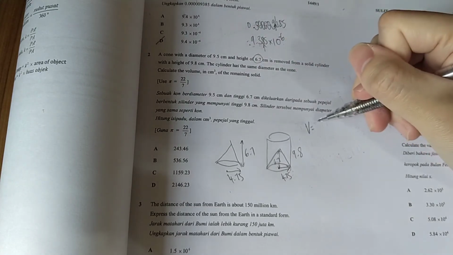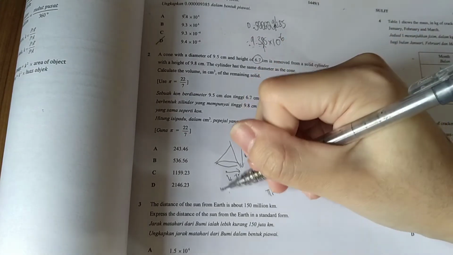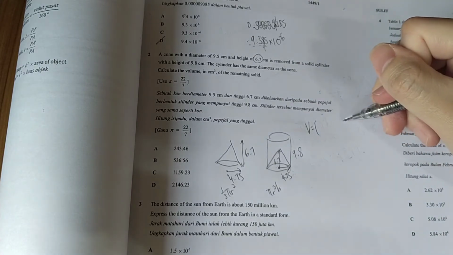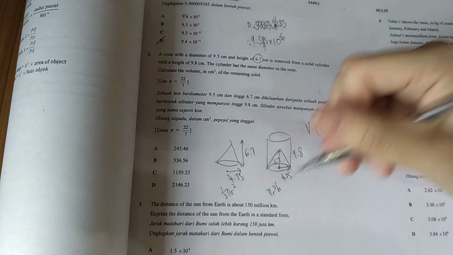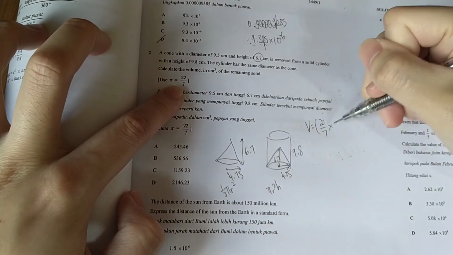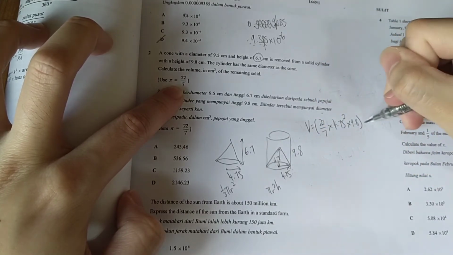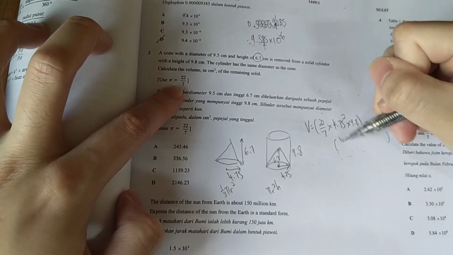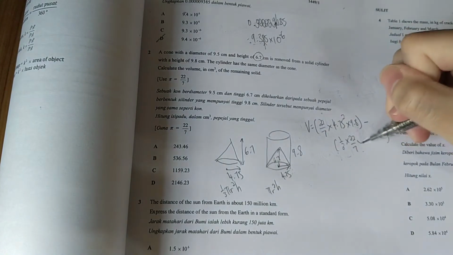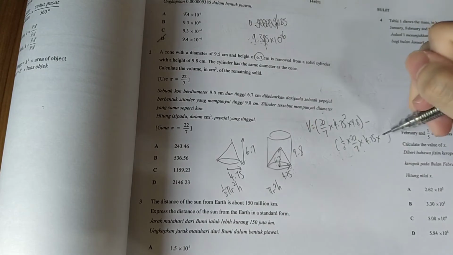So it's quite easy, just take the formula. Volume of cylinder is pi r square h. Volume of cone will be 1/3 pi r square h. And you have to take volume of cylinder minus volume of cone. So what's volume of cylinder? It will be pi r square h. So pi, they say use 22/7 here, and the radius is 4.75. Don't forget to square it. And what's the height of the cylinder? 9.8. Minus the volume of cone, 1/3 pi r square h. So what is the pi? 22/7. What's the radius of the cone? 4.75, but the height is just only 6.7.